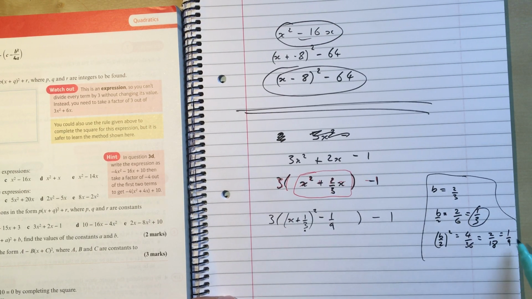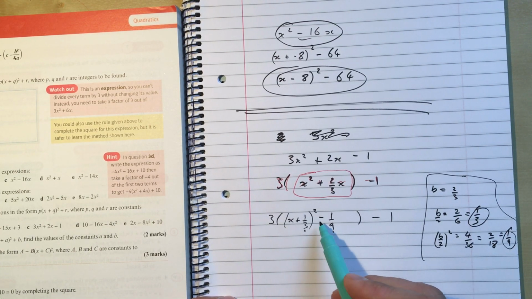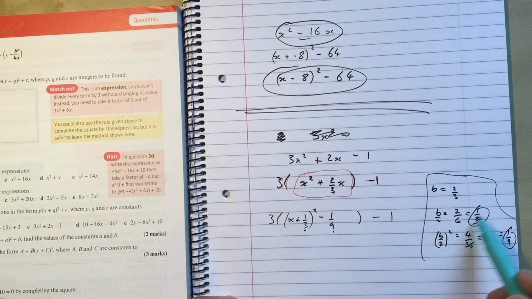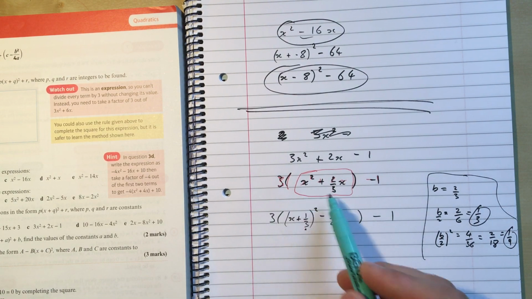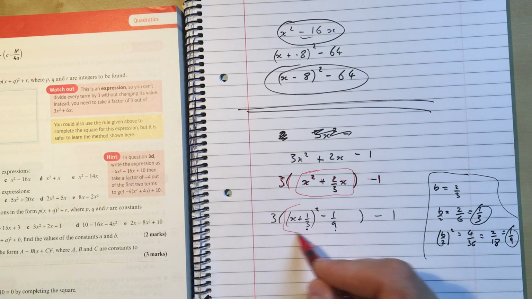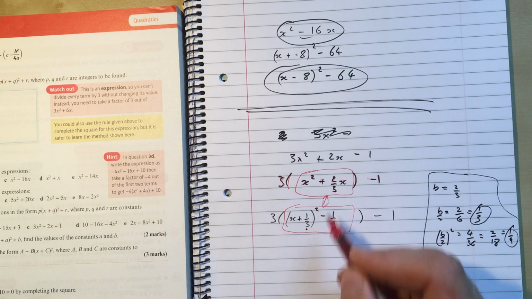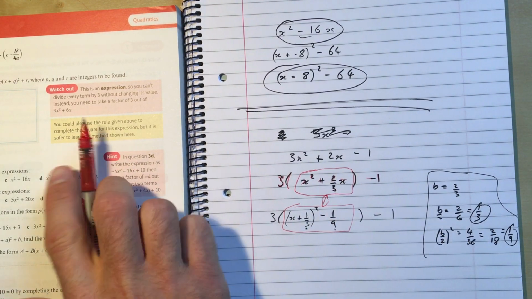So if you've done this little bit of working out in the corner, that thing goes there, that thing goes there, that's always a minus sign. That can be a positive or negative depending on whether this thing here is a positive or negative. Okay, so I've changed that bit inside the brackets to this bit here, and that is the completing the square process, swapping this one for this one.